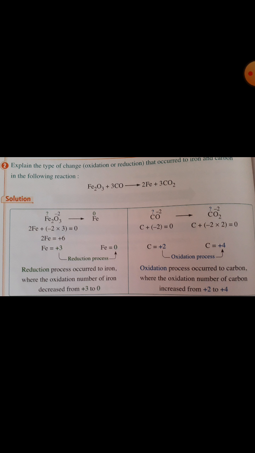And if the oxidation number increases, so it's an oxidation process, and this element is what? A reducing agent, and vice versa. So in this example, the oxidation number of iron decreases from positive 3 to 0. So it's a reduction process and it's an oxidizing agent. But in case of carbon, it's an oxidation process because the oxidation number increases, and it's what? A reducing agent.